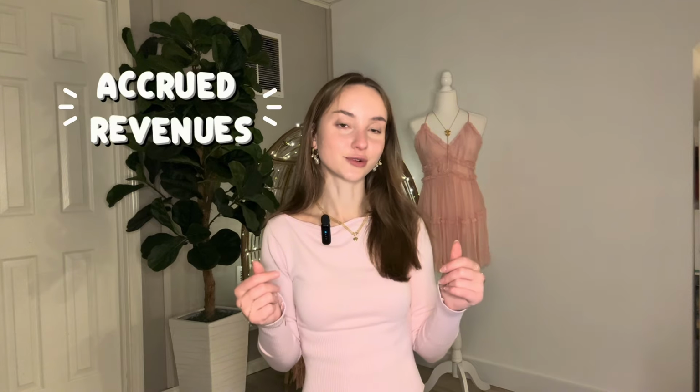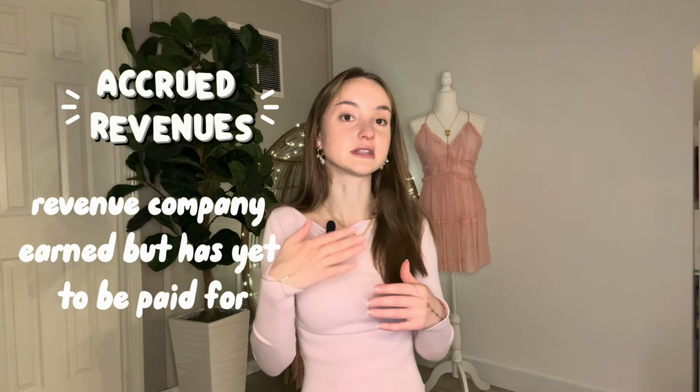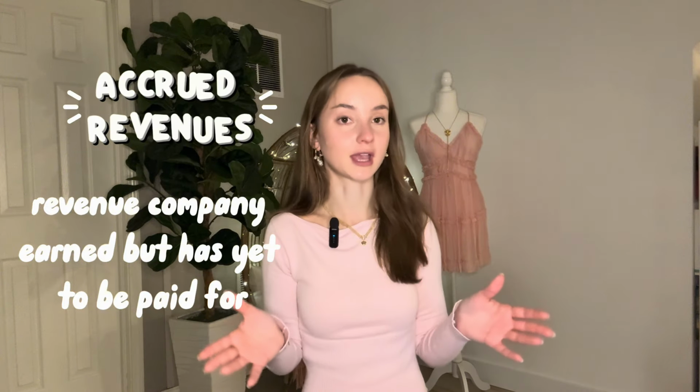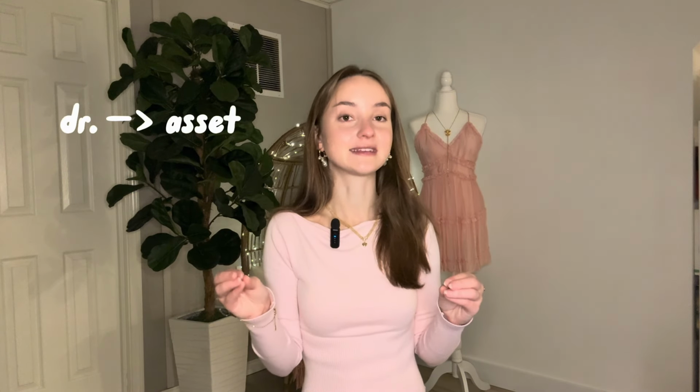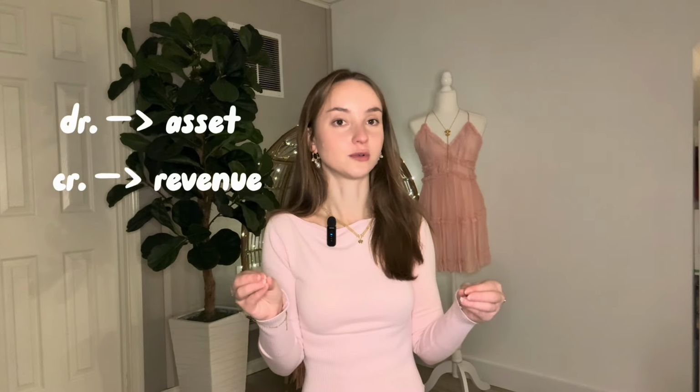We also have accrued revenues, which is revenue that your business earned but has not yet been paid for in cash. When journaling for an accrued revenue, we're going to debit an asset and we are going to credit a revenue. For example, if I was hired for a beauty consulting service for 30 days, but my accounting period comes to an end in 15 days, I need to record the revenue that I earned in those 15 days at the end of my accounting period.